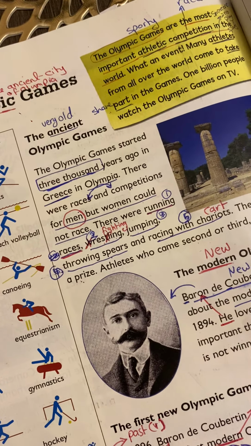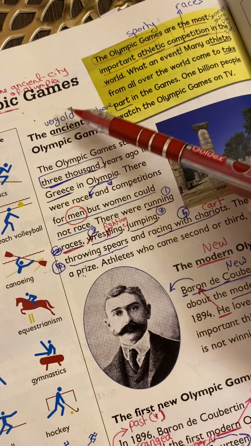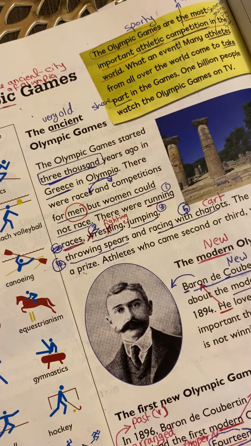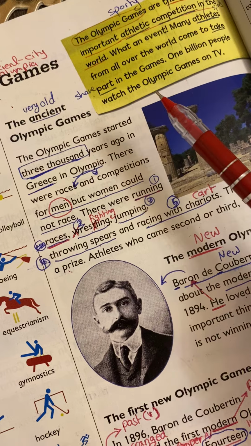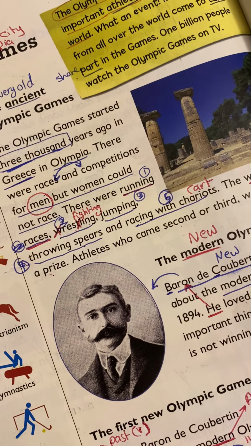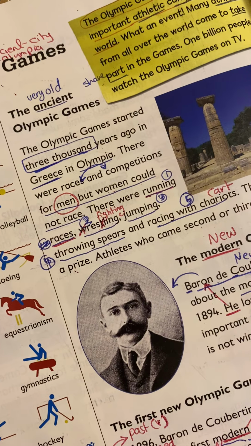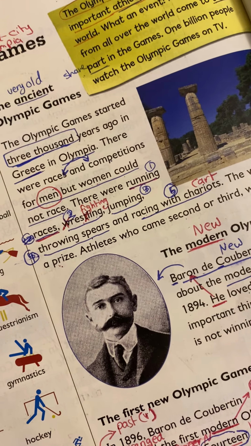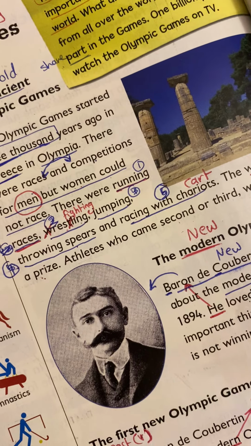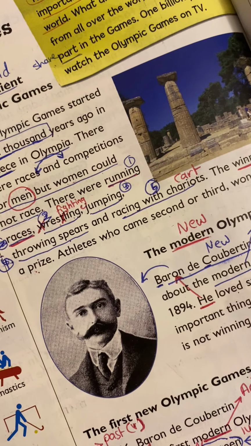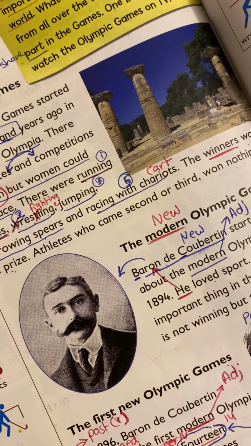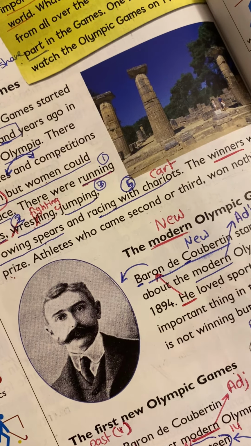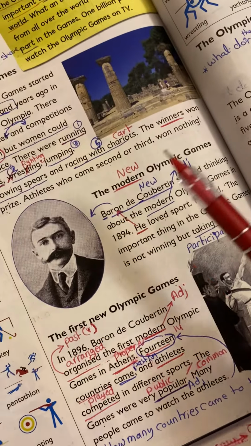Okay? And we said that ancient means very old, and the most important things in the ancient Olympic Games is that it started 3,000 years ago, and it started in Olympia in Greece. Just men could race, women could not race. Okay, and just the first winner took a prize. The second and the third winners, what happened? Won nothing.